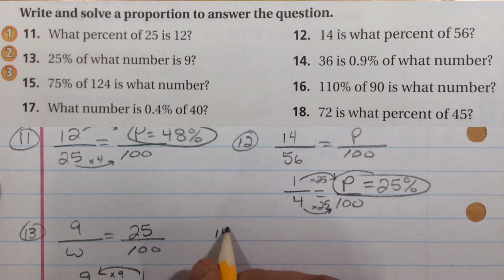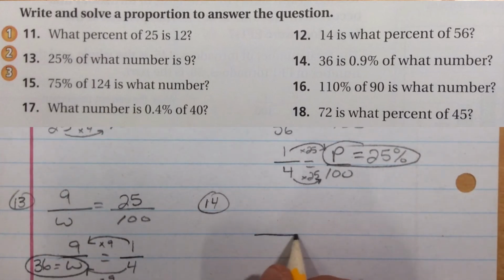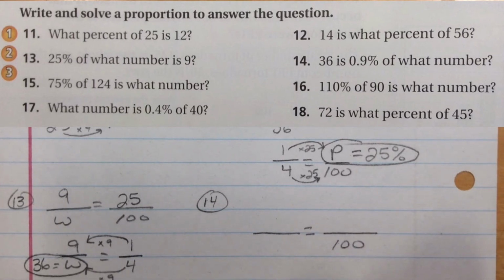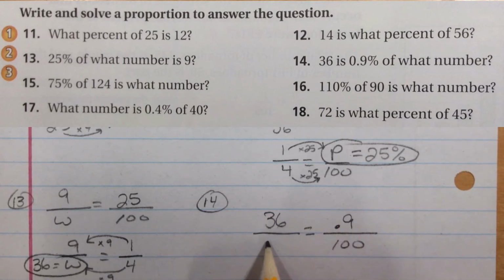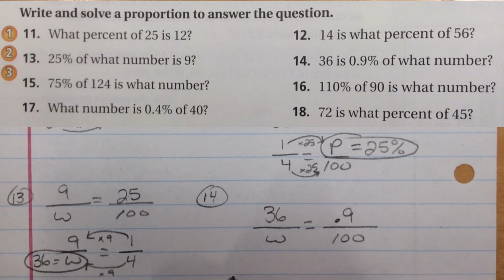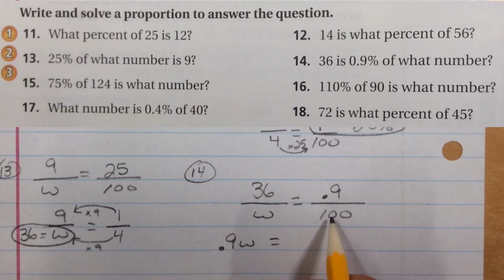Number 14, I'll scoot down one line. Line equals line over 100. And I have 36 is 0.9% of what number? So 0.9%, 36, what number? And let's see. I will just do cross products here. 0.9 times W is 0.9W equals, and 36 times 100 is 36 with 2 zeros.